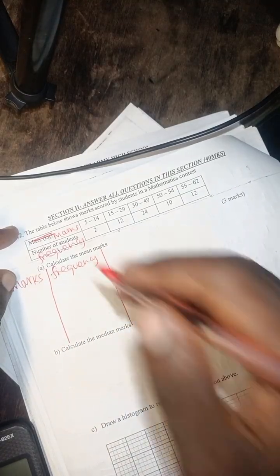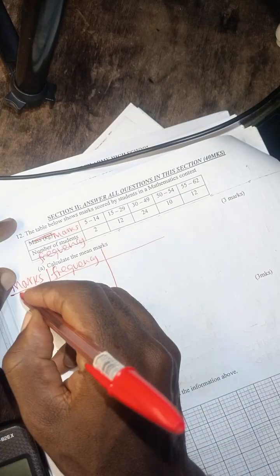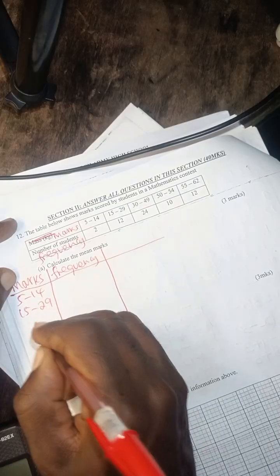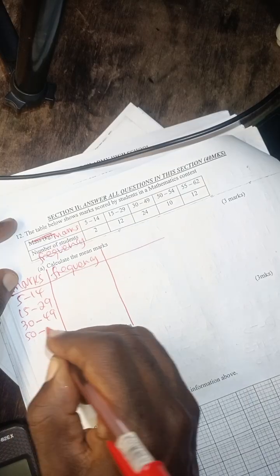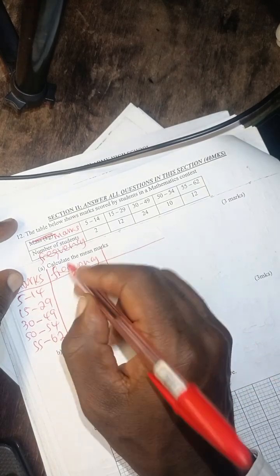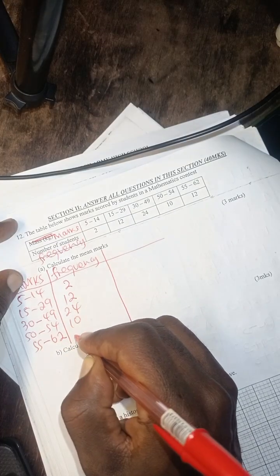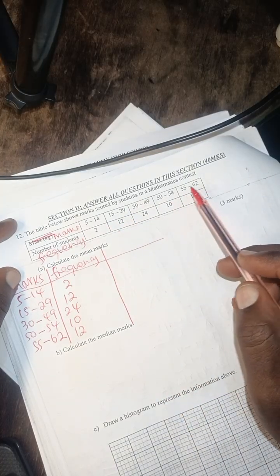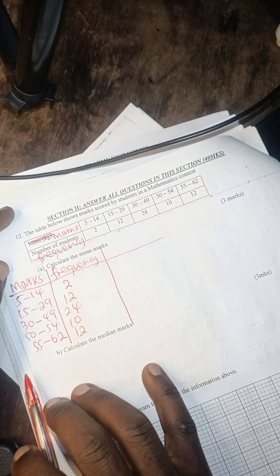The classes are 5 to 14, 15 to 29, 30 to 49, 50 to 54, and lastly 55 to 62. The frequencies given are 2, 12, 24, 10, and 12 as well. So those that scored 15 to 29 and 55 to 62 were the same in number of students.